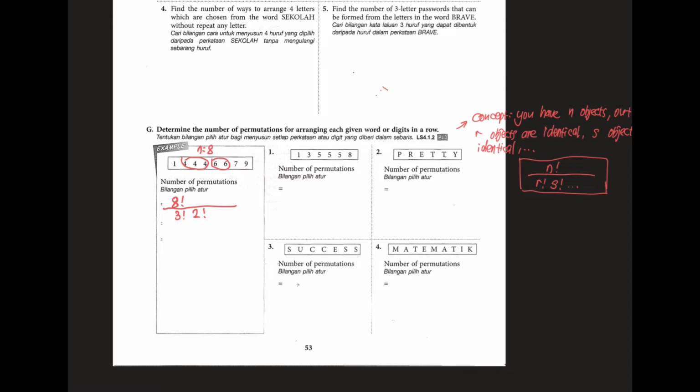You can expand and cut, but since we can use a calculator, we just go ahead with the calculator. 8 factorial is 40320. 3 factorial is 6, 2 factorial is 2 times 1, which is 2. Then divide 40320 by 12. 3360.